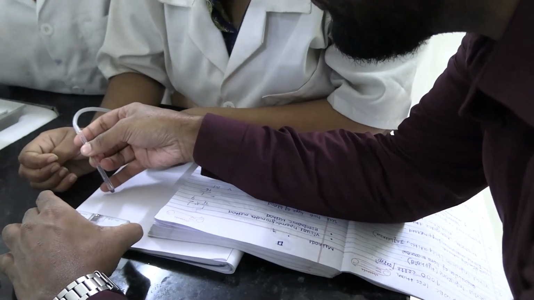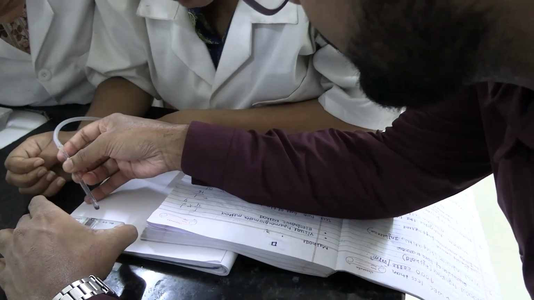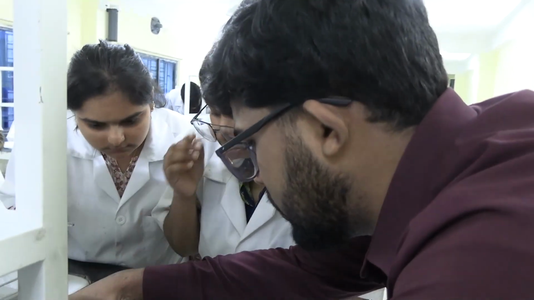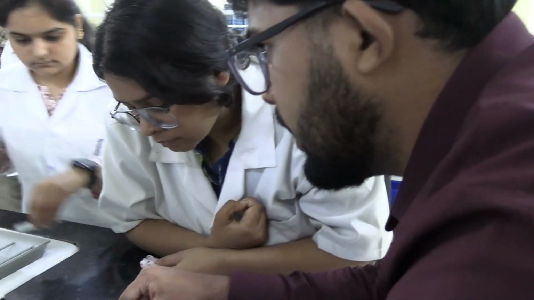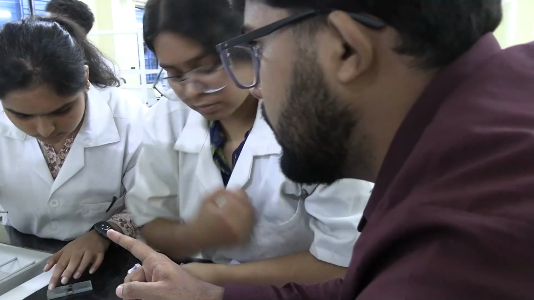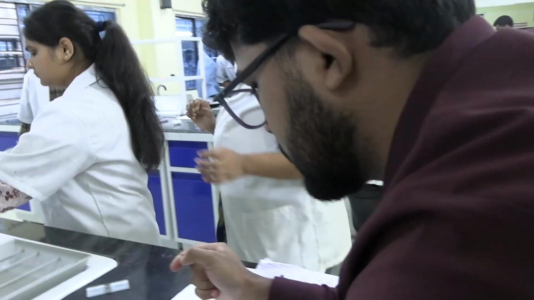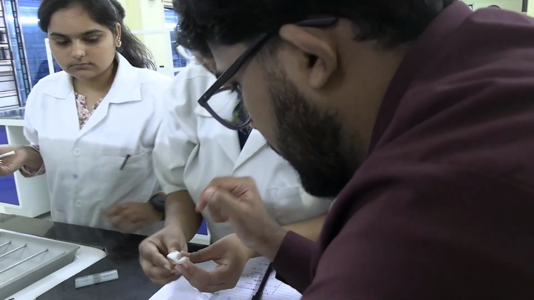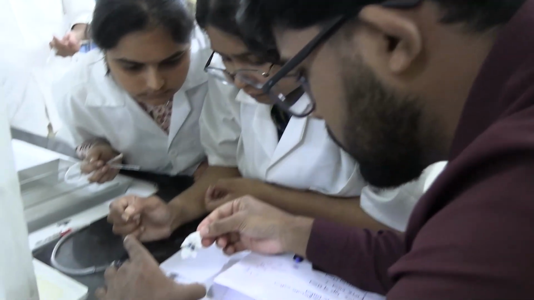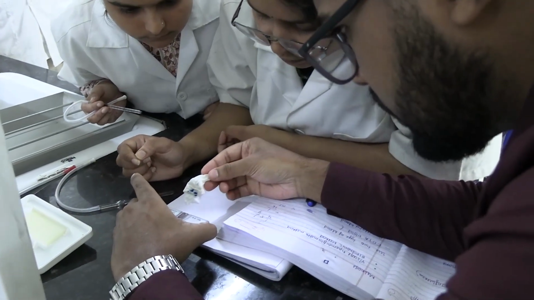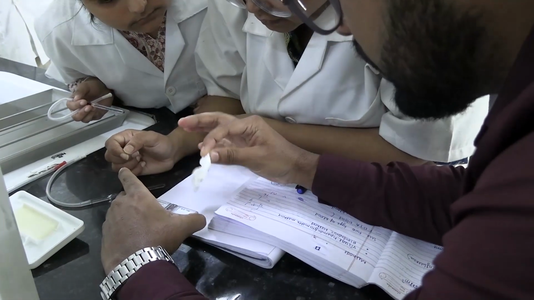How do you do it? You have to touch it at the edge of the cover slip, not the edge of the pipette. Okay? You can use it, it has charged. There is a little extra fluid here, isn't it? Give me some tissue paper. How will you soak the extra fluid? You have charged it. Let it settle.